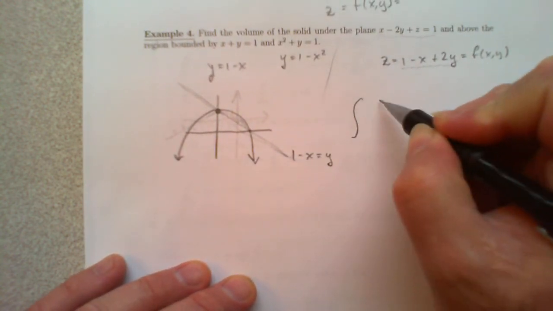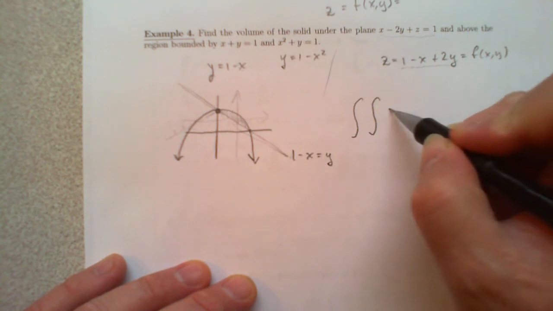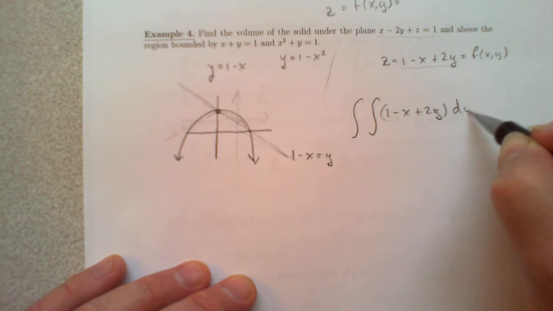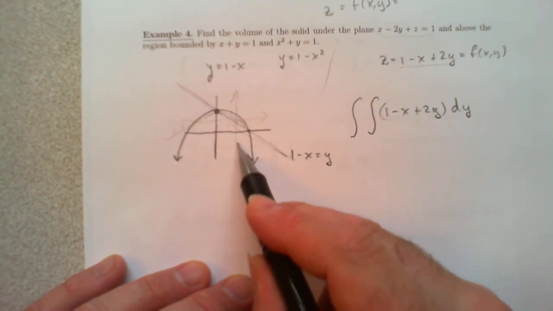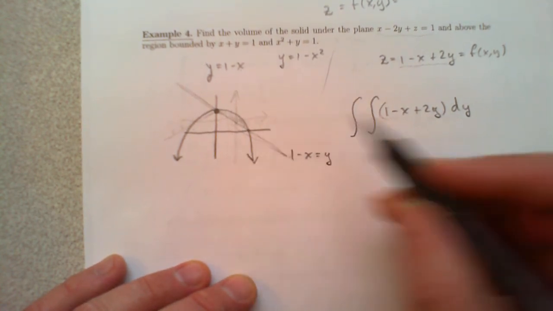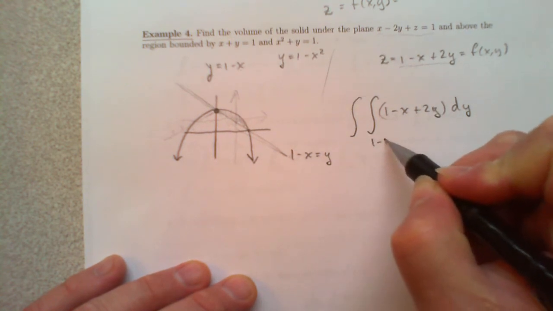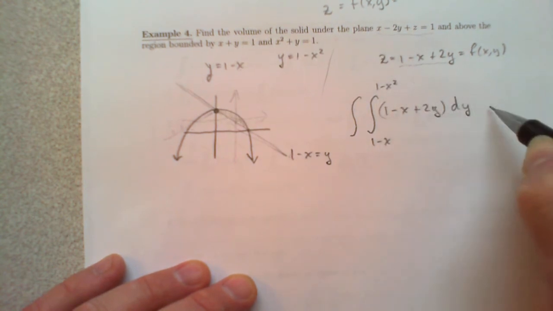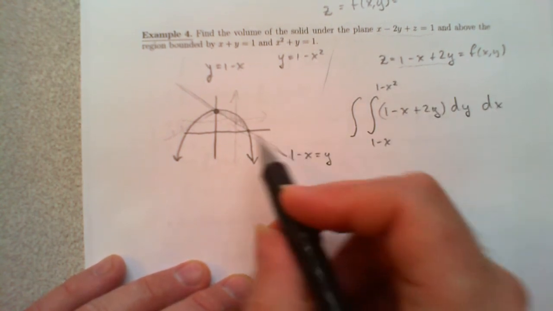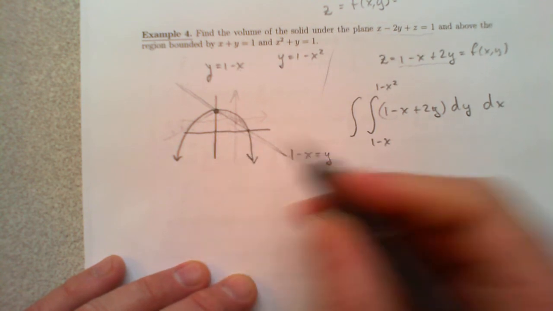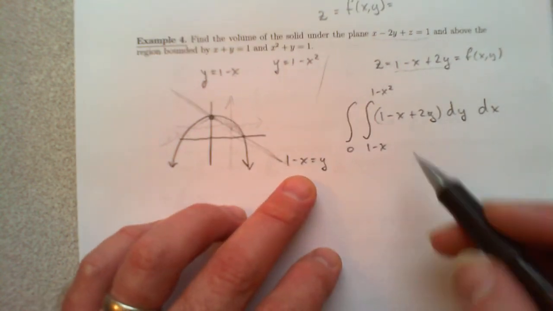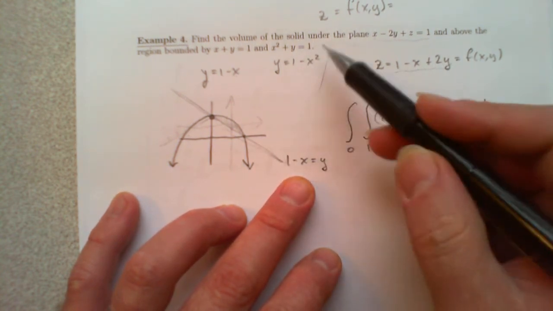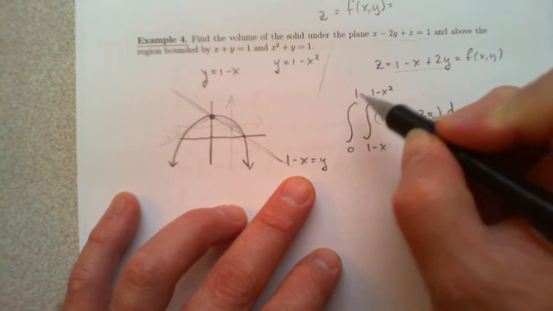Alright, so double integral. The function is 1 minus x plus 2y, in the direction of y. So enter on that line, that line was 1 minus x. Exit on that parabola, 1 minus x squared. dx, I do it from 0, and if you need to figure out what the other endpoint is, I drew it on there, but imagine you didn't. You would set this equal to that function right there, and you're going to see that it's 1.